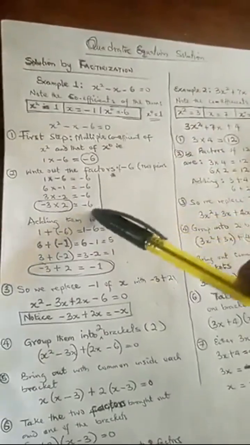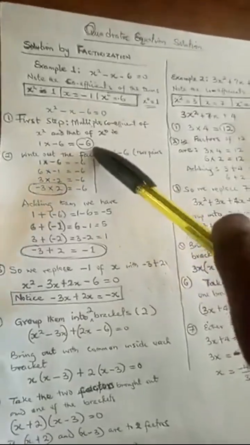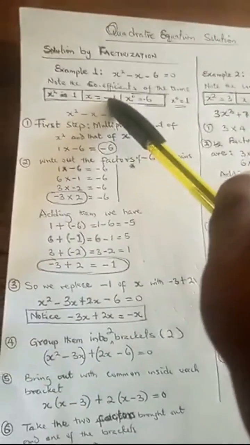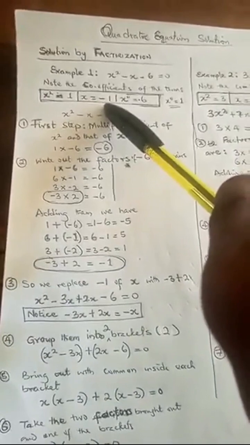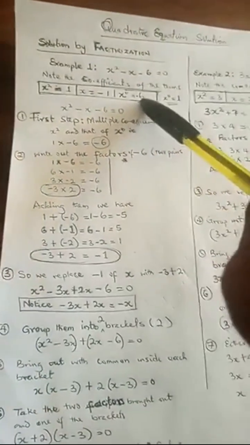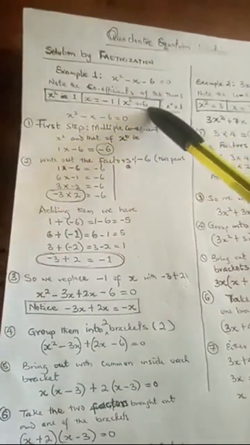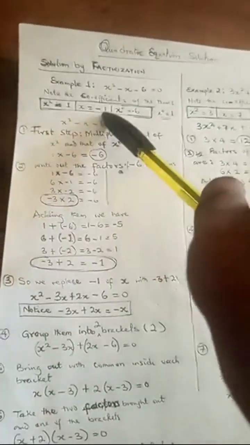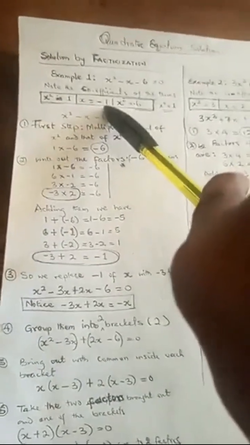Then I get two multiples of that number, 6, that when I add them together will give me the coefficient of x raised power 1.